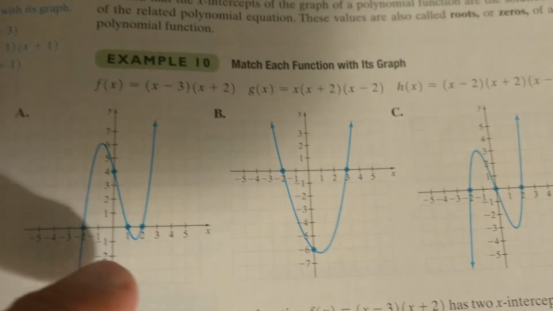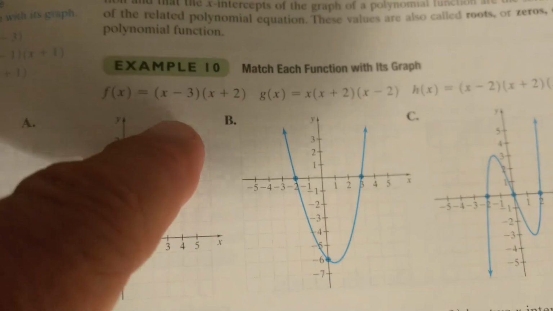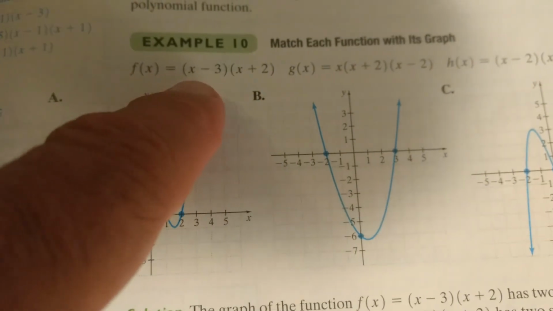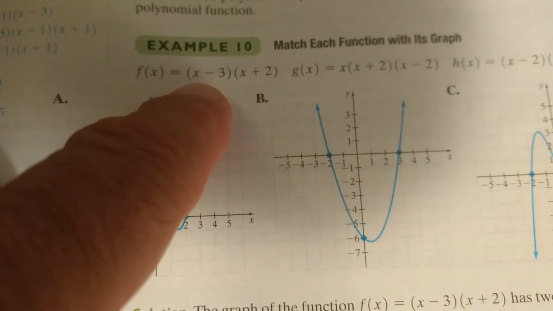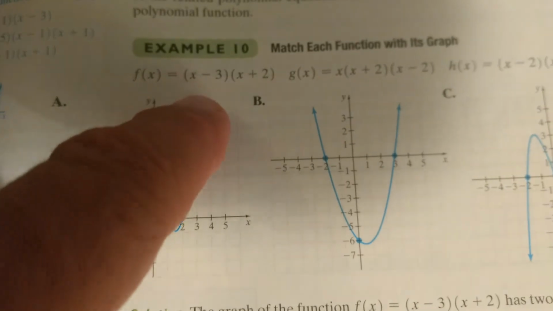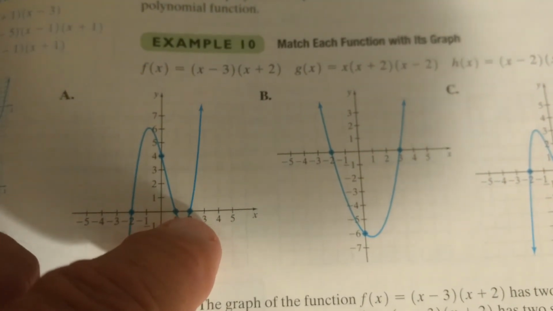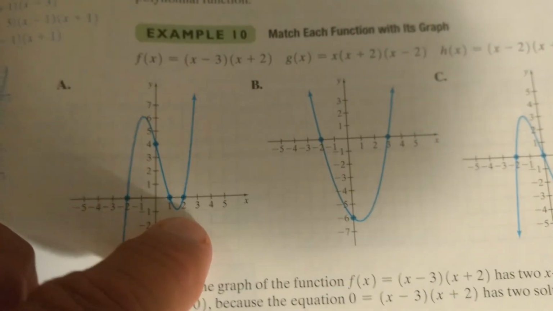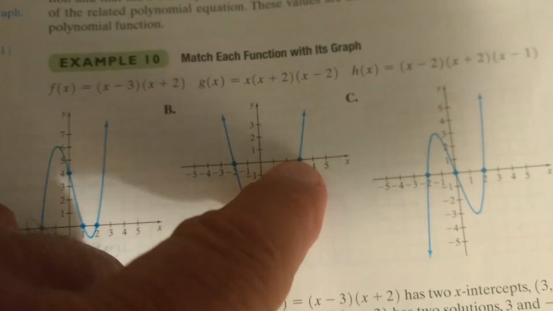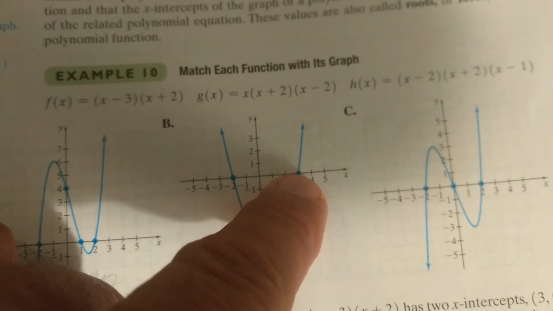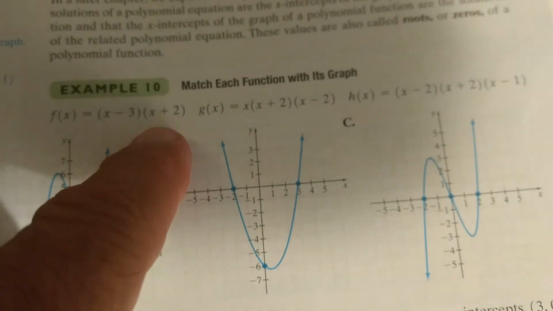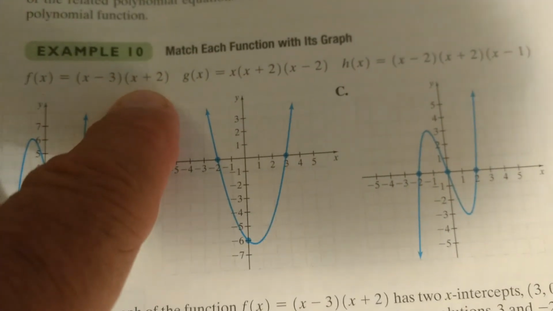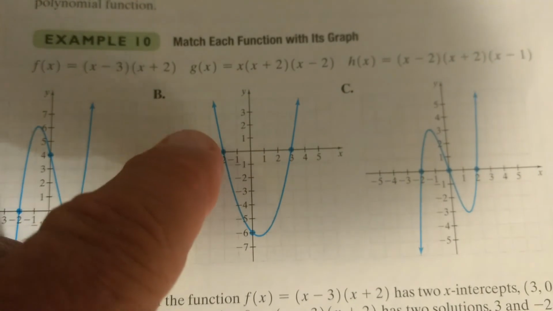So see here, this is example 10 on page 325. We have f of x equals x minus 3 times x plus 2. If I take x minus 3 and set it equal to 0, I get x equals 3, which tells me I have the 0 and the x-intercept at 3, 0, which is letter B. If I take this x plus 2, set it equal to 0 and solve, I get x equals negative 2, which means I have an x-intercept at negative 2, 0.